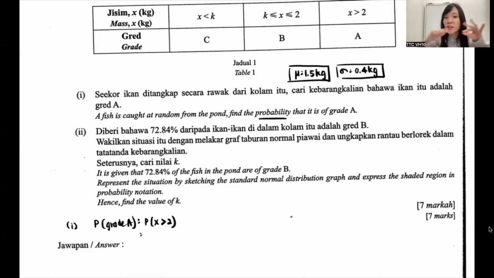Isn't it this is a continuous random variable. So for continuous random variables, it's always using the table. To use the table, you must have Z. So that's why the X must be changed to Z. How do I change it to Z? Use the formula. Take the X minus your mean, divide by your standard deviation. This is the formula I'm using, my dear.